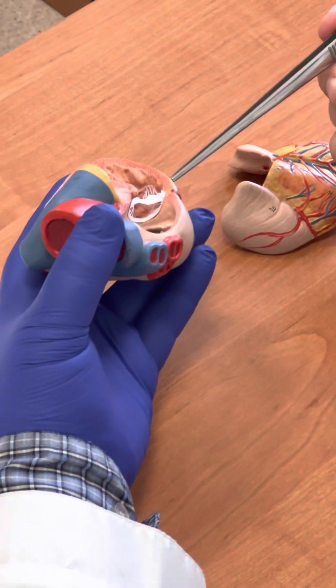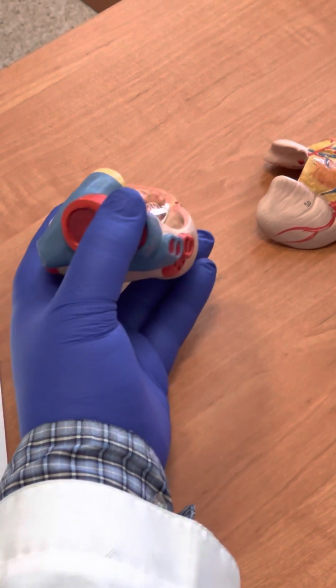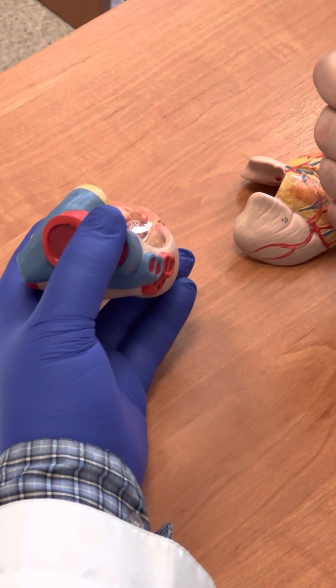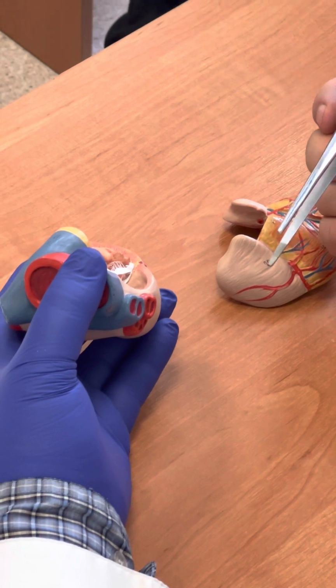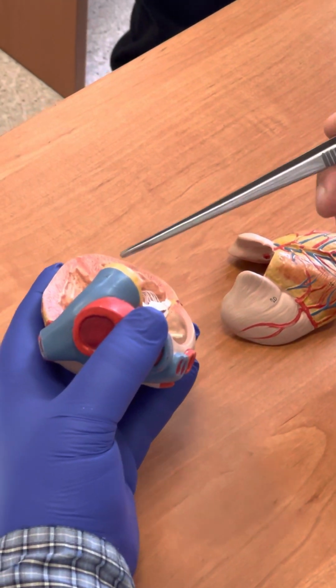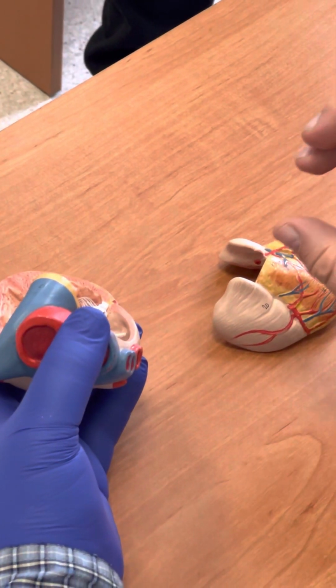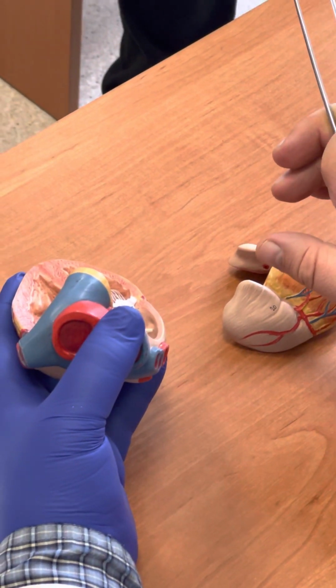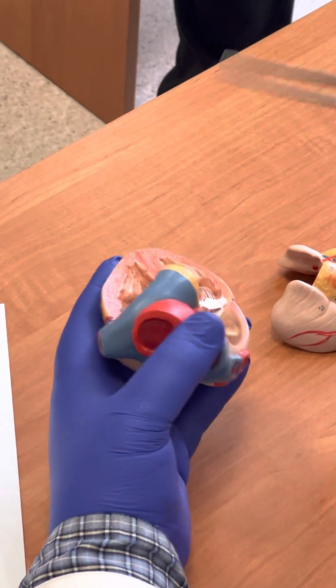That is why the external and internal layers of the myocardium are longitudinal and common for both ventricles. And between them we have a middle layer of circular muscles, and they are own for each ventricle.